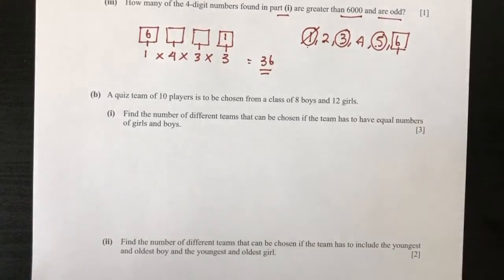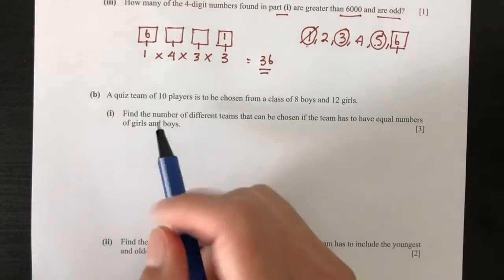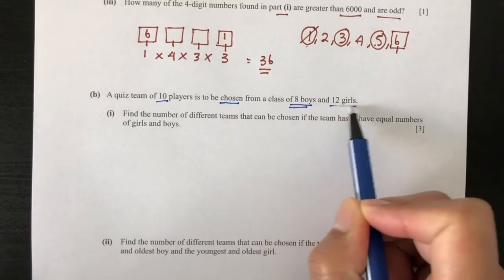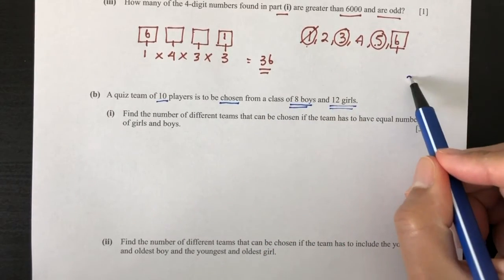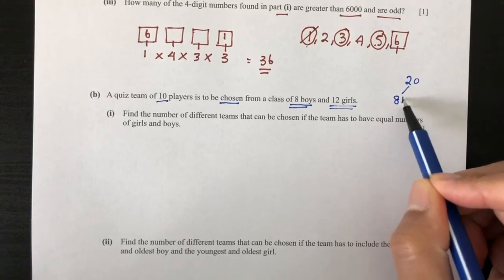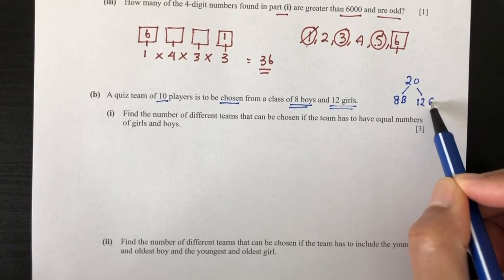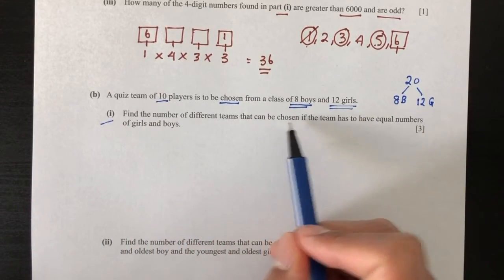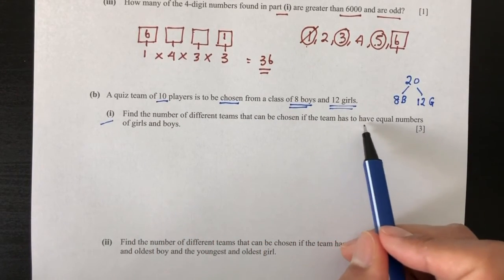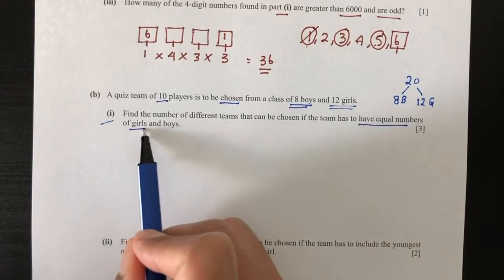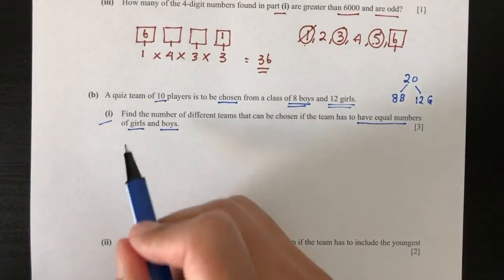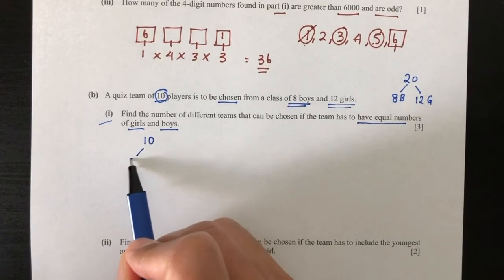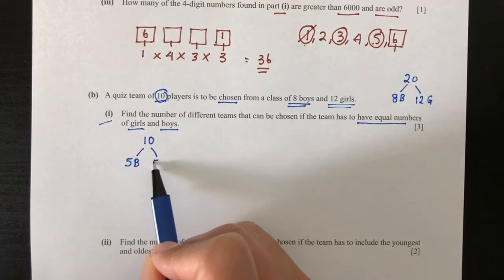Now part B, we have a quiz team of 10 players to be chosen from a class of 8 boys and 12 girls. So we have a class of 20, then we have 8 boys and 12 girls, right? First one, find the number of different teams that can be chosen if the team has to have equal numbers of boys and girls. Now, since we have to choose 10 people, for it to be equal, we have to choose 5 boys and 5 girls.